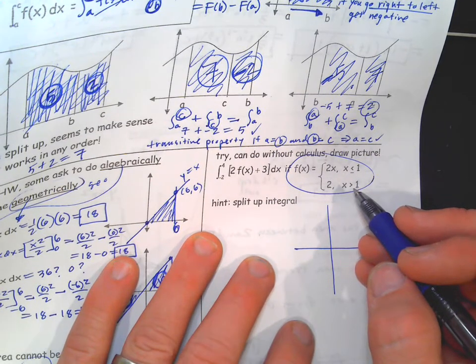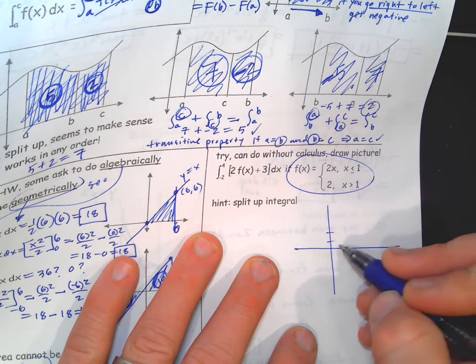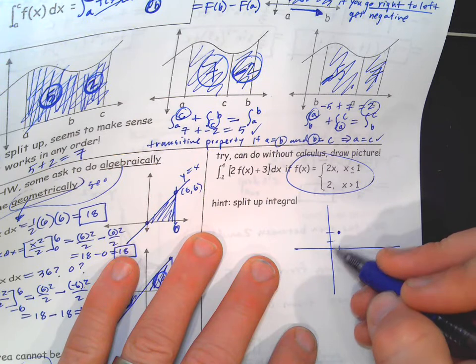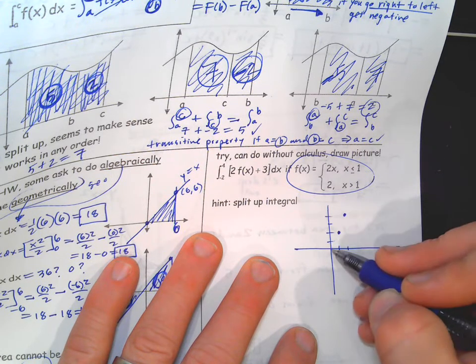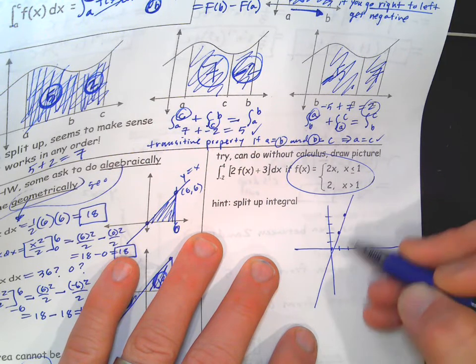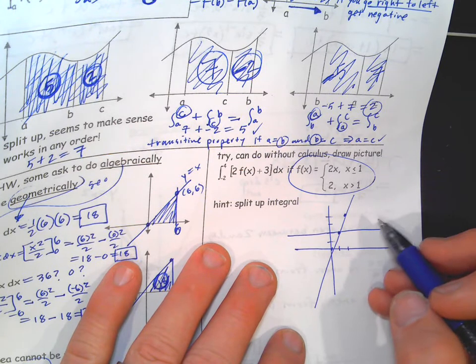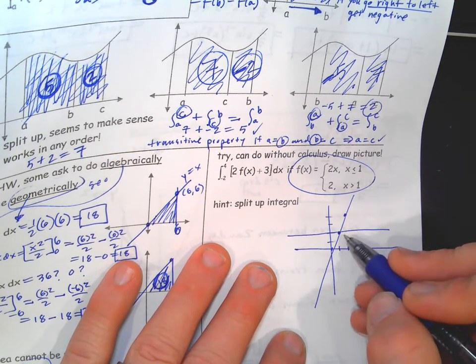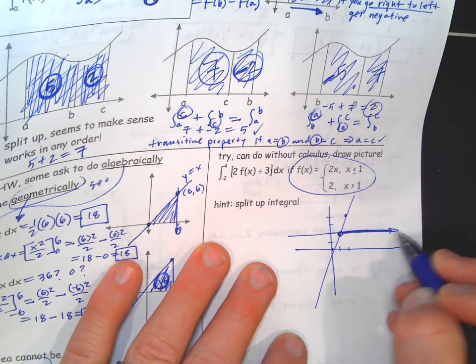So I guess we could graph this up to over 1, right? Up to over 1. So that's that line. And then 2 is just a flat line. And when x is greater than 1, it's the flat line. So open dot, arrow to the right.